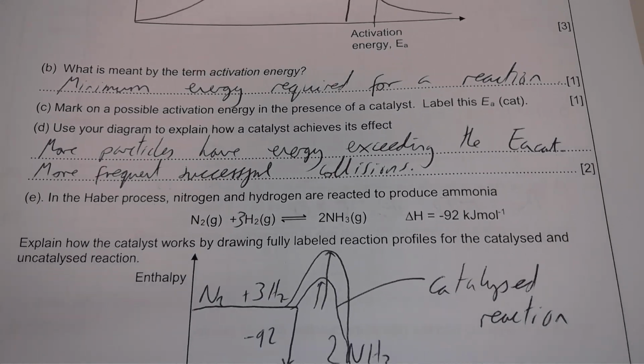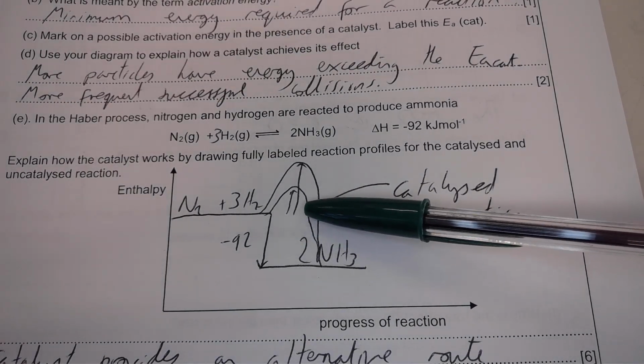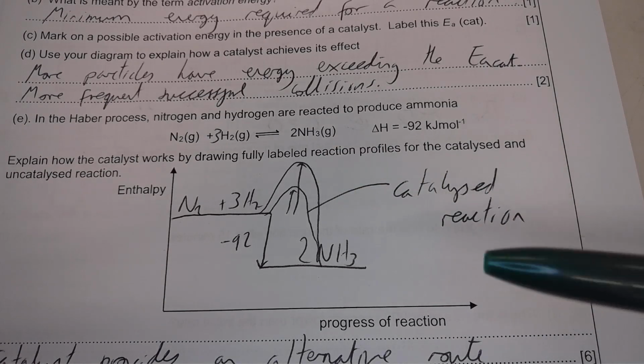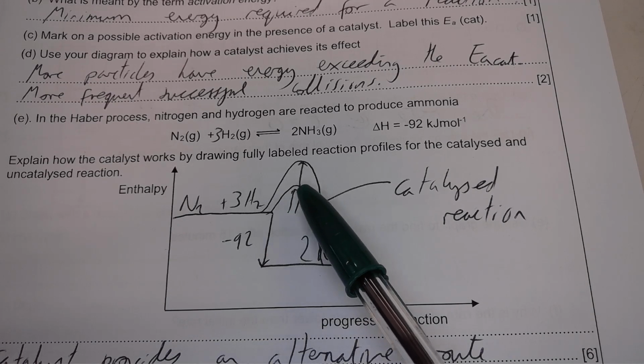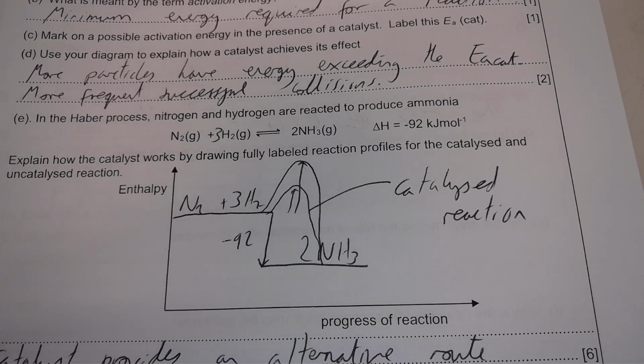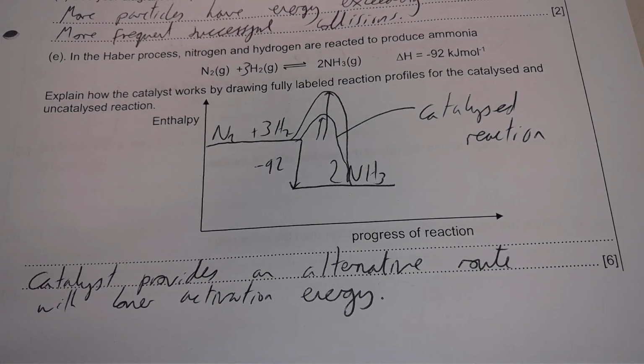Okay, and then down here at the bottom, these arrows for activation energy with catalysts do not always point up, there's always energy needed. So this one here is the catalysed reaction. Its activation energy has been lowered, that's the alternative pathway it's provided. So a catalyst provides an alternative route with lower activation energy.